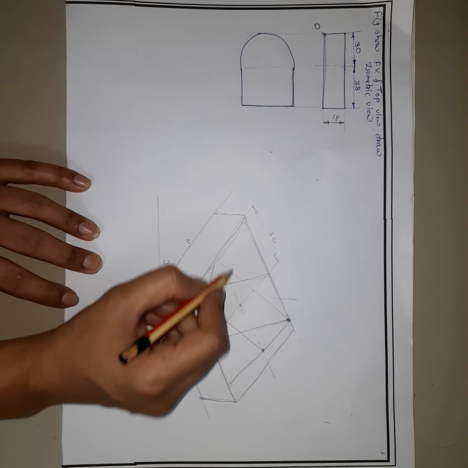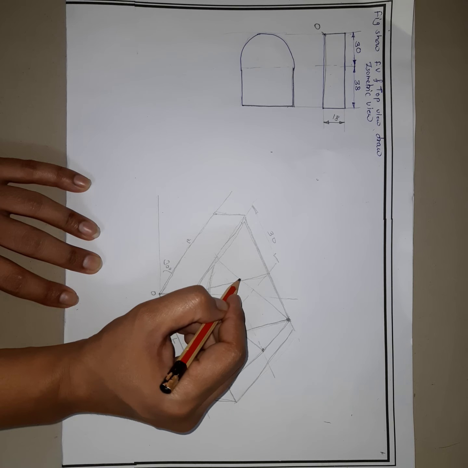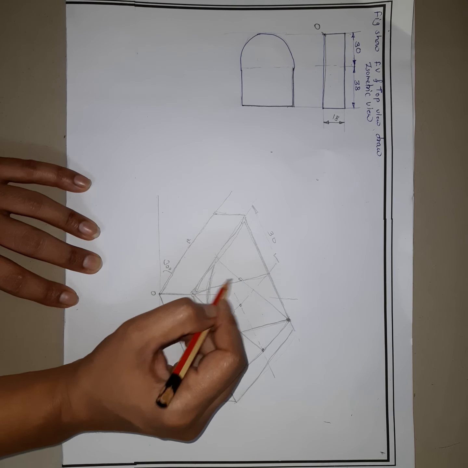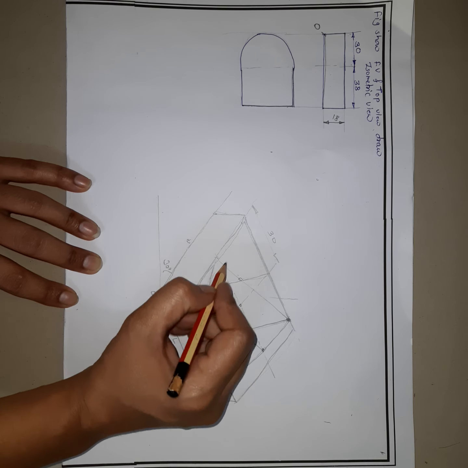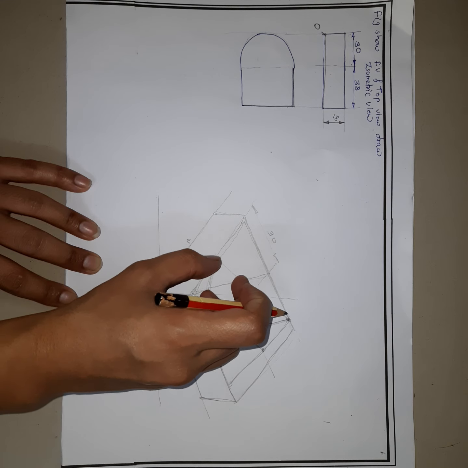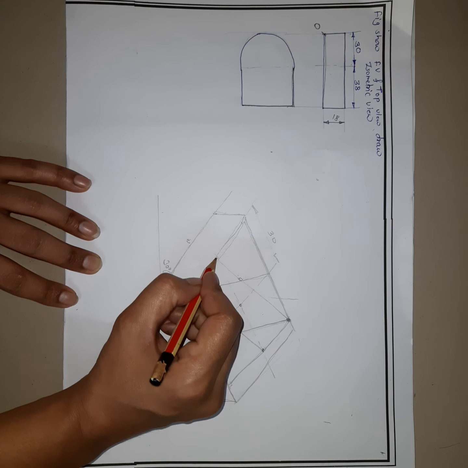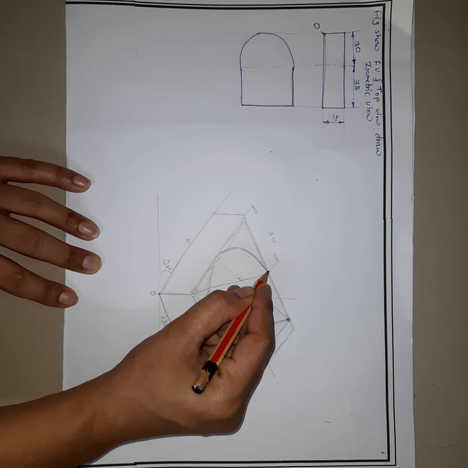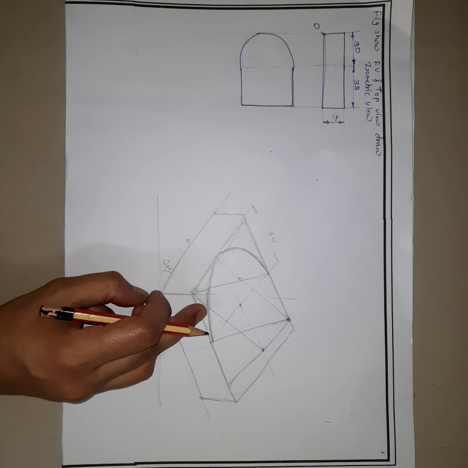Then put your rounder on C, the intersection point of these lines. From that point you have to take this distance and draw an arc equal to this radius. So you'll get this arc. So this is your half circular portion, which looks like a half elliptical portion.